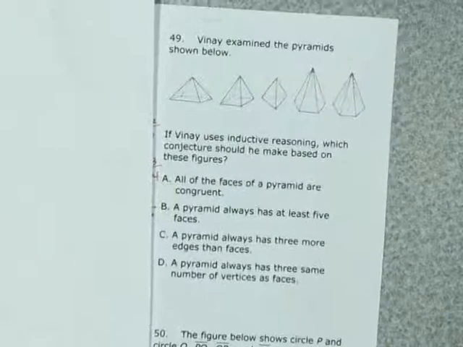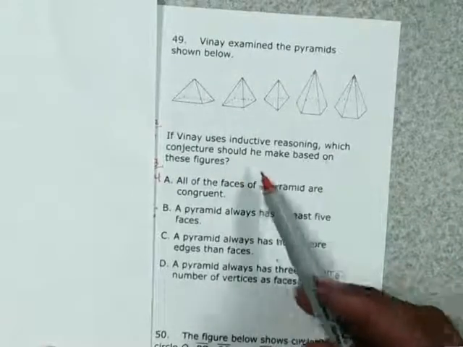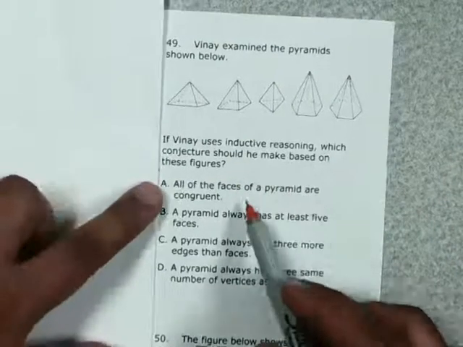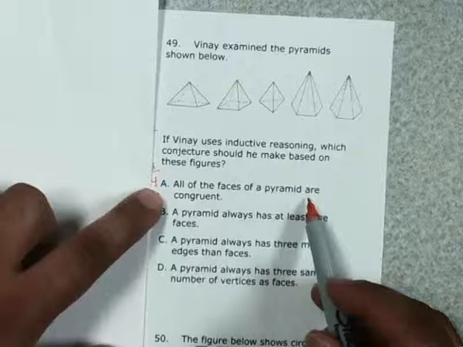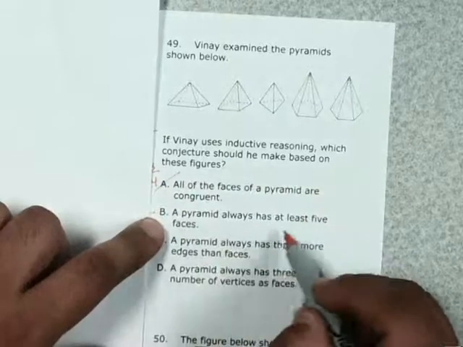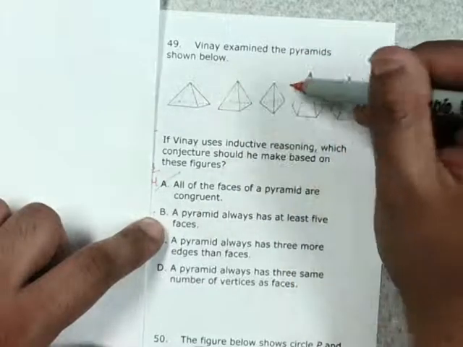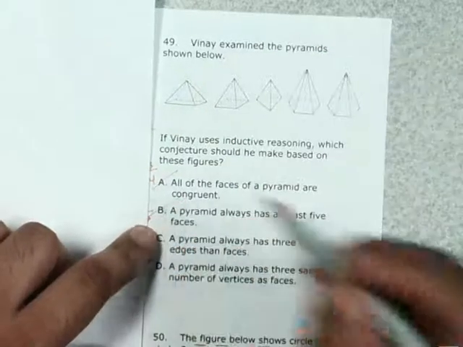Number 49, Vinay examined the pyramid shown below. Vinay uses inductive reasoning. Which conjecture can he make based on these figures? All of the faces of a pyramid are congruent. That doesn't make sense. A pyramid always has at least 5 faces. There's 5 there, 5 there. This one has 4, so no, that's not true.